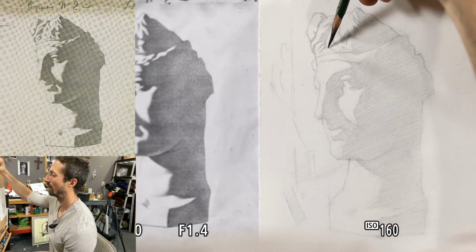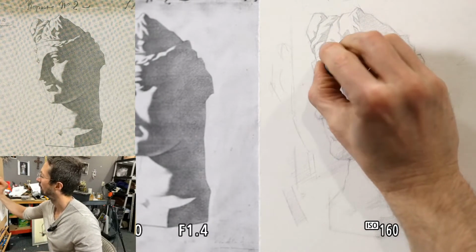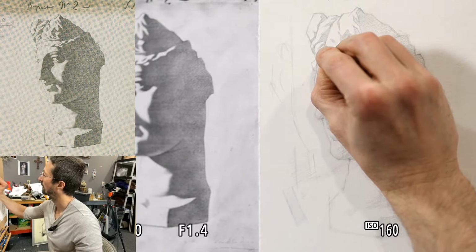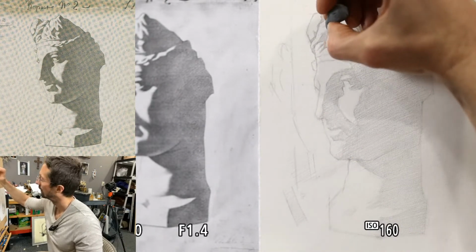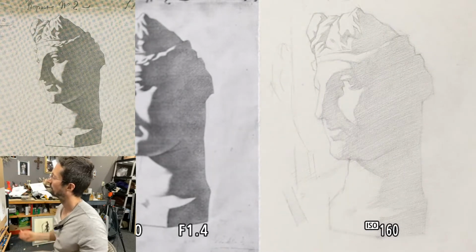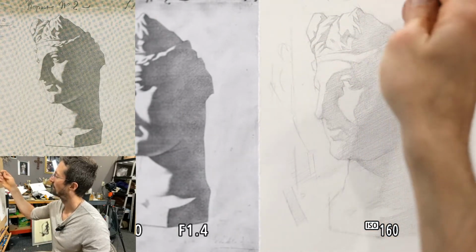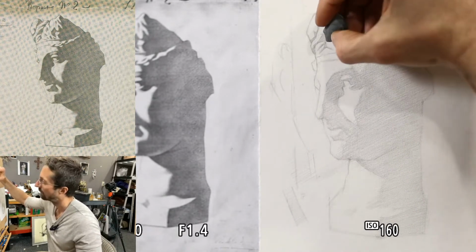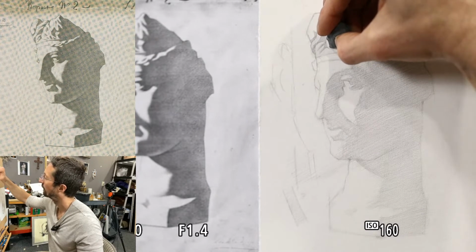Make sure this lines up. This comes down. Let's clean this up. Get that pyramid here. Okay. Rolling it, twisting, pinching. There we go.